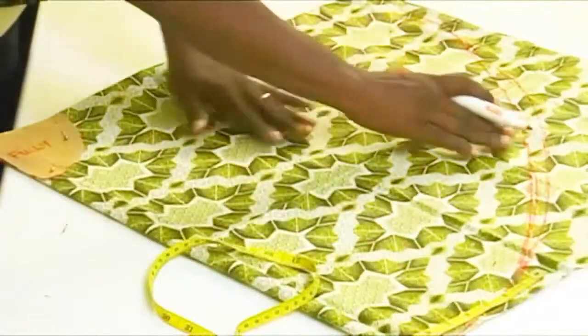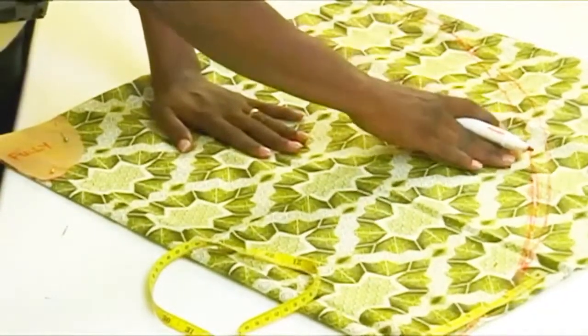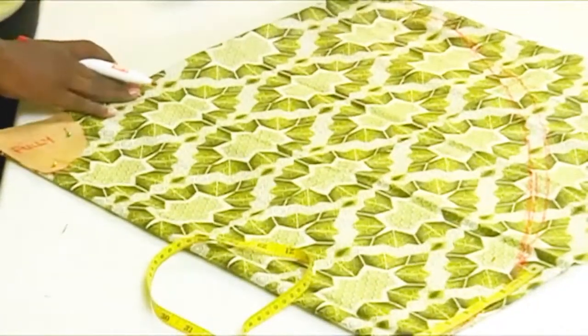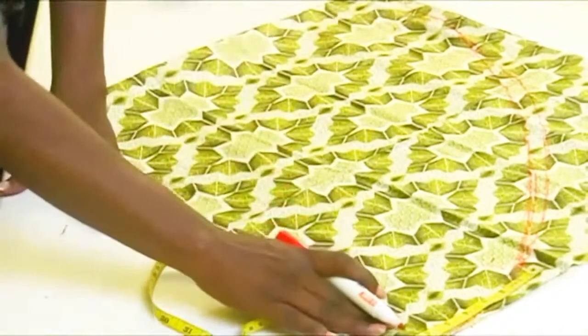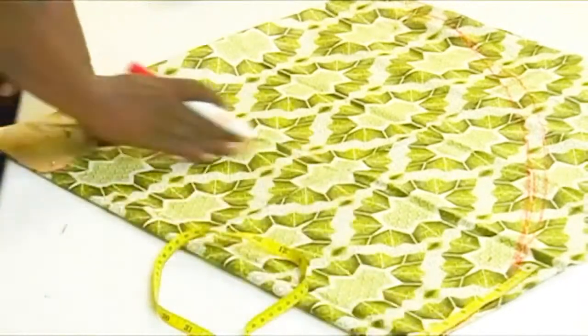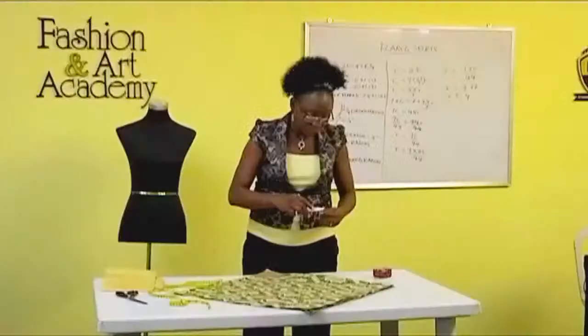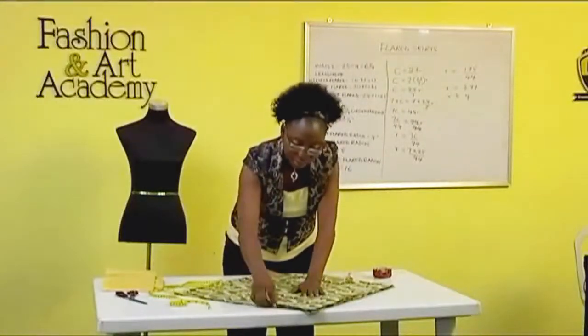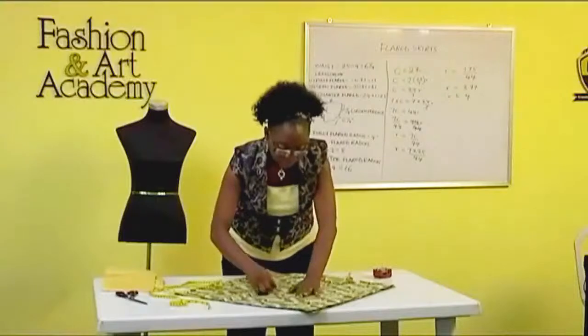Now, I know that at this point here it's easier for it to droop down than at this other point, because this is on the straight grain, it would not be elasticated. This is also on the straight grain, it won't be elasticated. But the middle here would be elasticated. So once I've corrected it, I just pin all the layers together and I cut out.